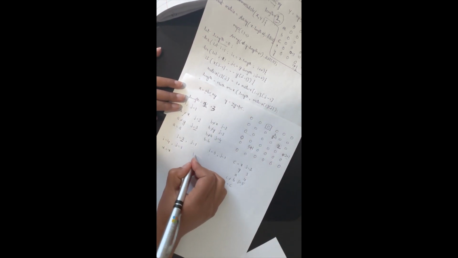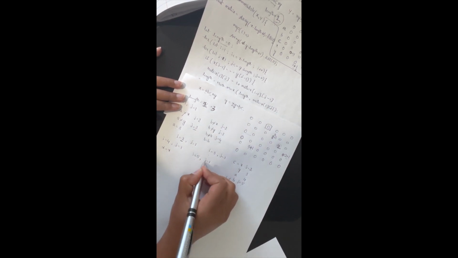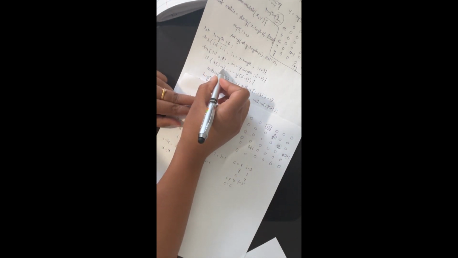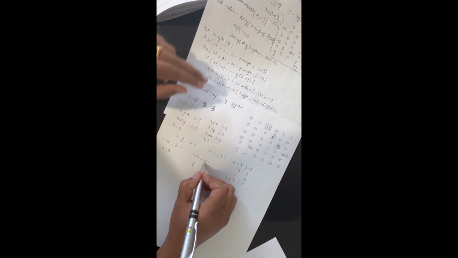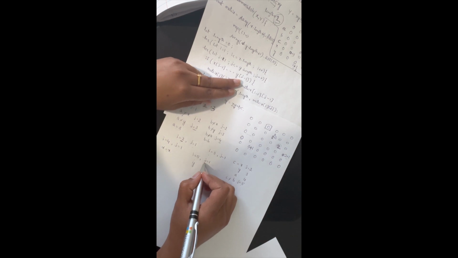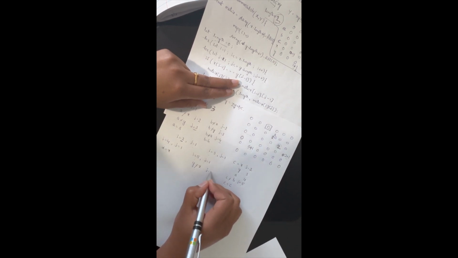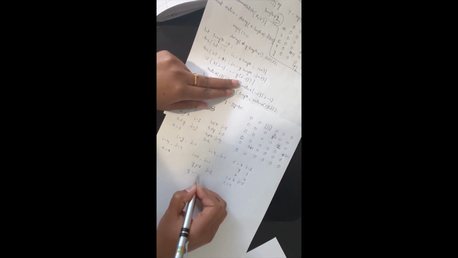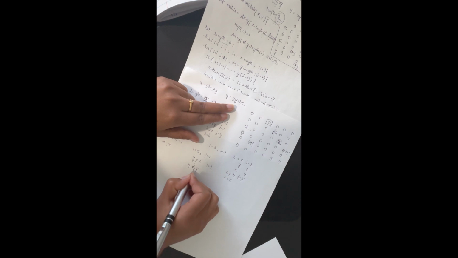And then i is incremented, i becomes 5, and j is initialized to 1, and at x of i minus 1, which is x of 4, we have y, and at y of j minus 1, which is y of 0, we have x. So both are not equal. Then we increment the j, j becomes 2, and we compare y with y of 1, which is y. So both of them are equal.